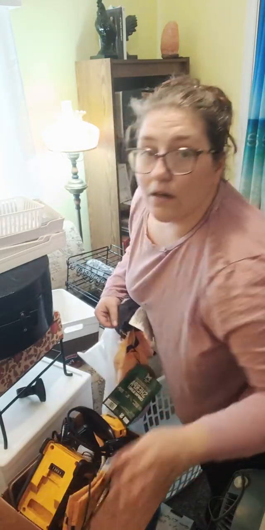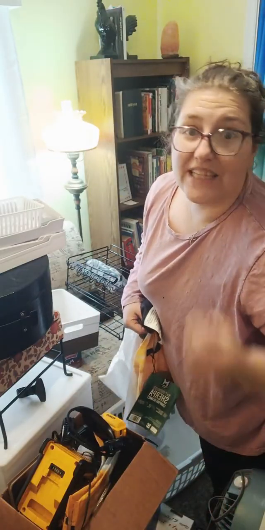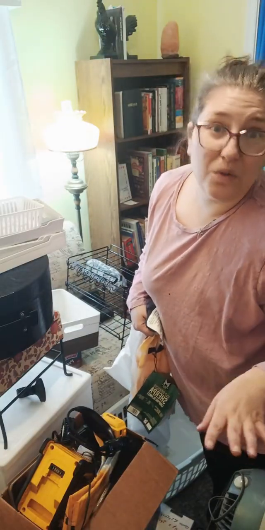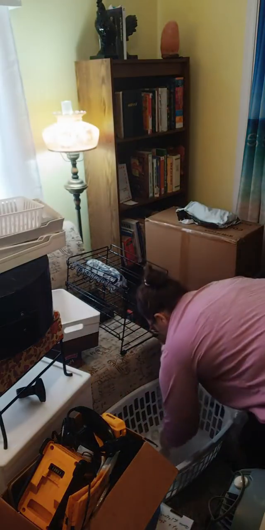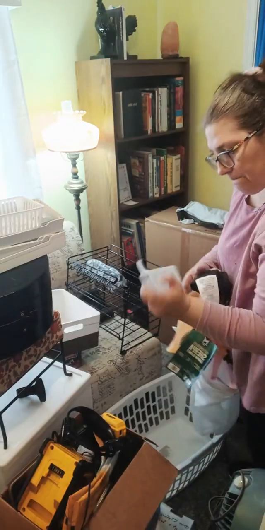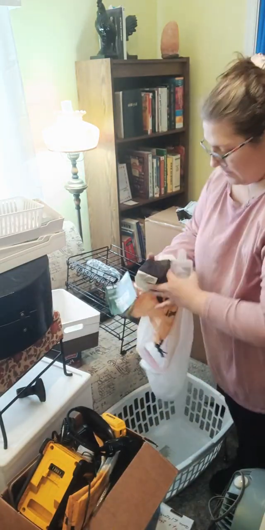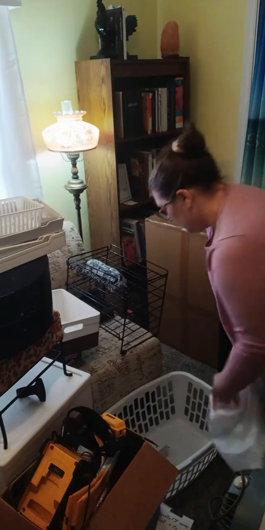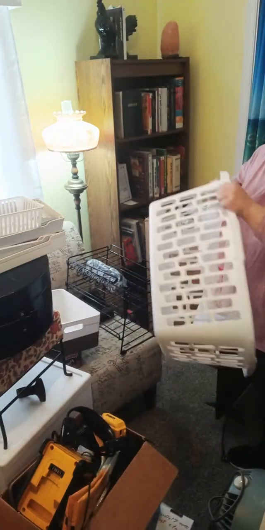So we have a boatload of papers that are ours, that are my mother-in-law's. So we're gonna do paper stuff a whole other day. That like takes an entire day and it's exhausting. But some of this stuff we're just gonna kiss goodbye. Ta-da!